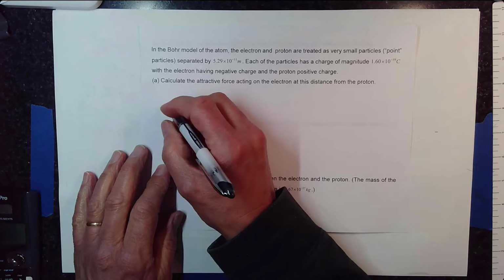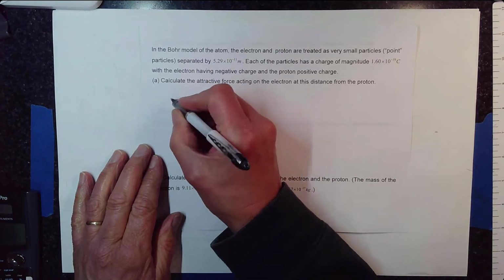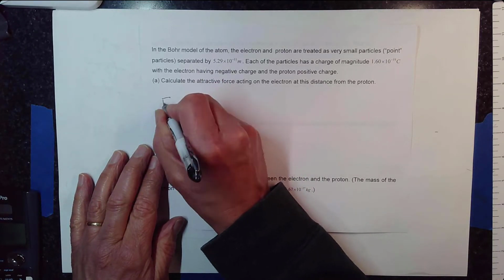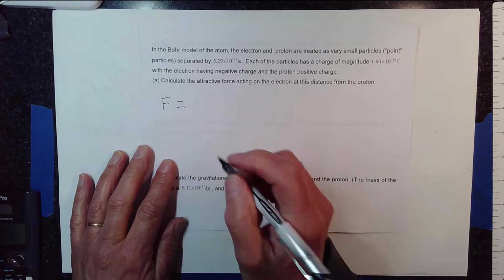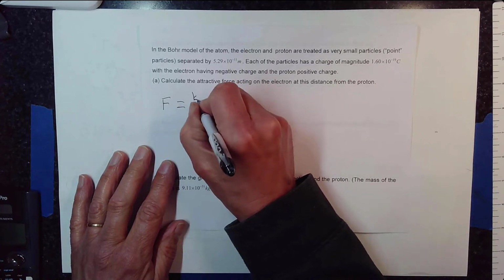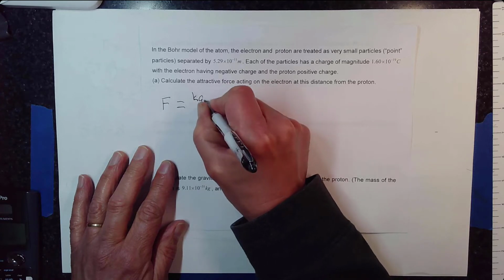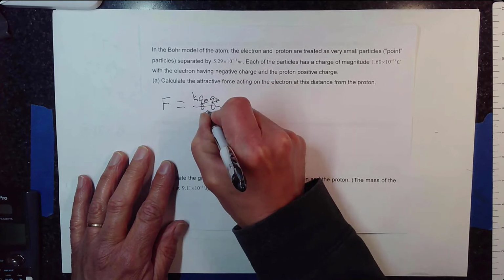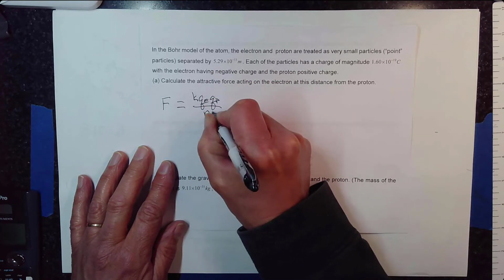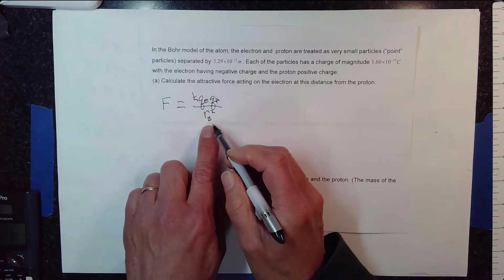When we did this in class, we calculated the force, and it's an attractive force because they're opposite charges. It's K times the charge of the electron times the charge of the proton divided by the Bohr radius squared, and I'm just putting a little subscript on there.